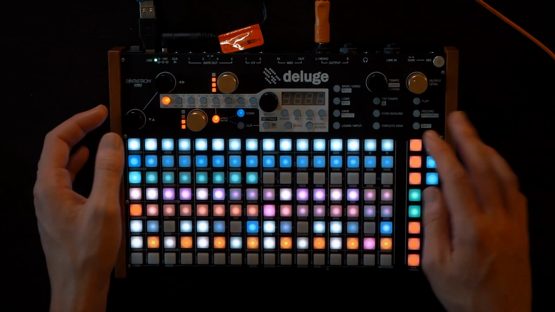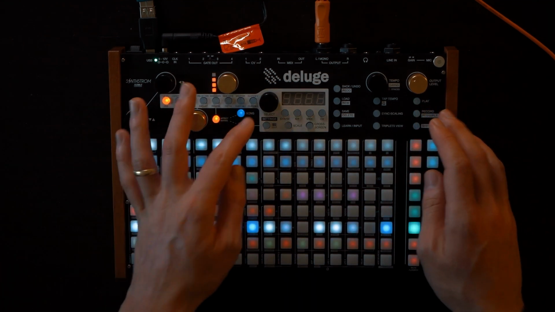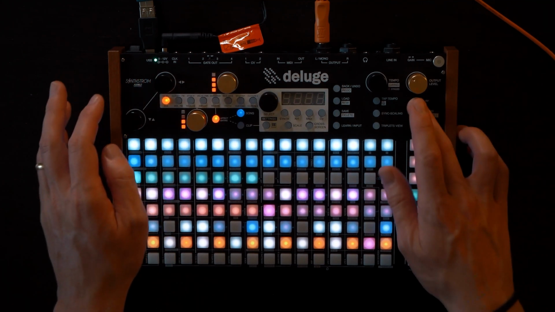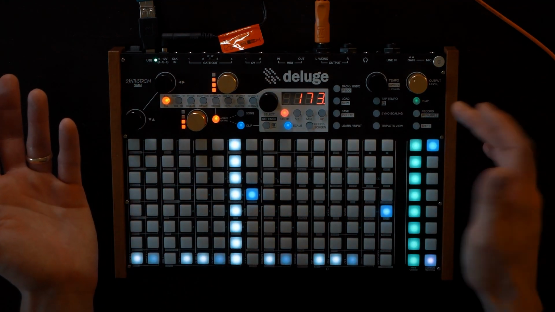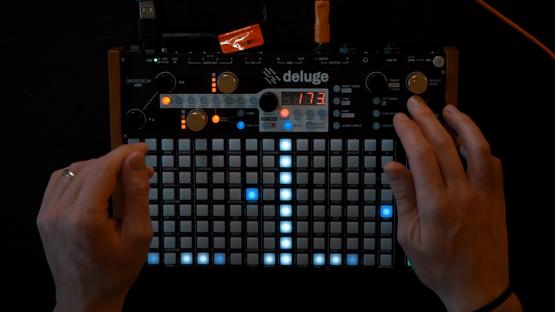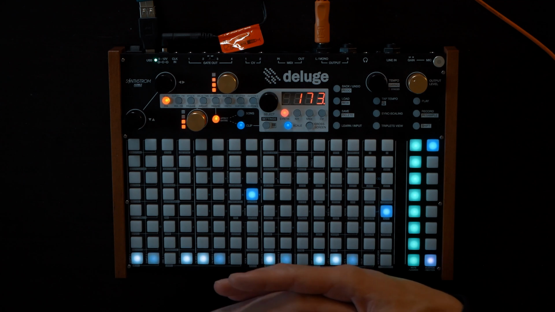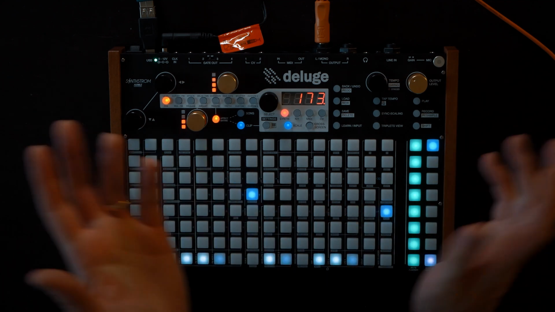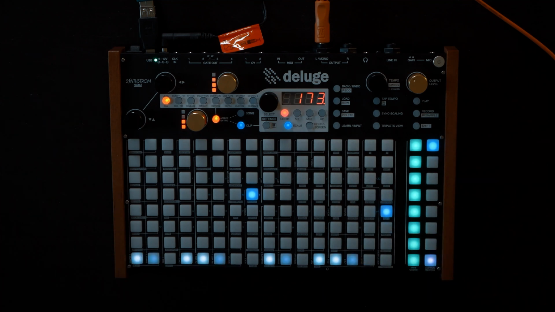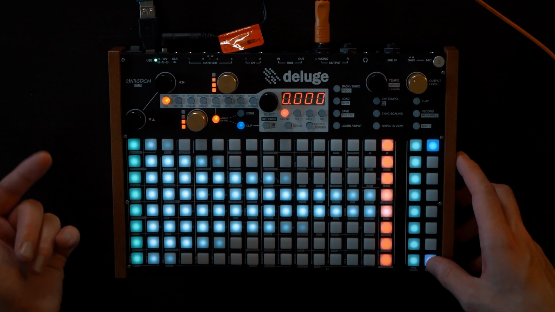Going down from that, we have the bass. Let's actually solo this out. It's very basic. Excuse the pun. So this bass is actually a sample from the XOXO sample pack. I believe I already talked about that in my Making Complex Drum Rhythms with the Deluge video. It's essentially just a bass waveform.